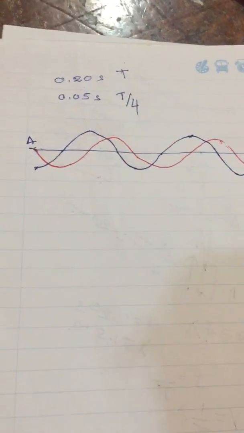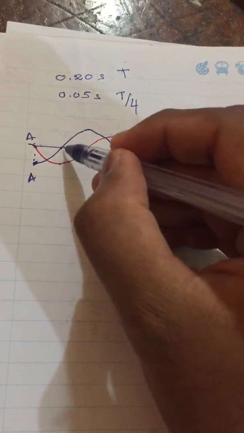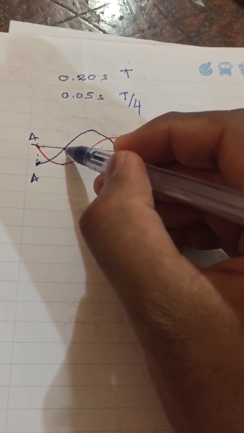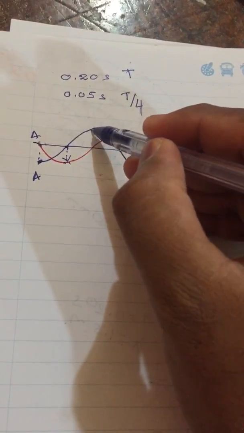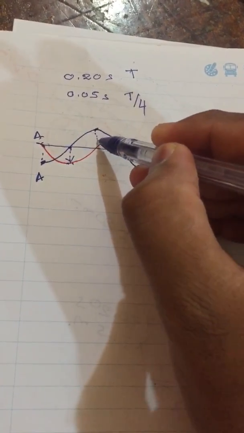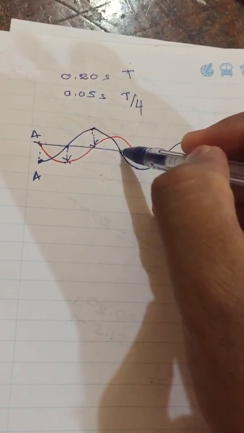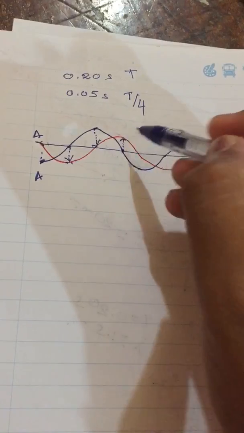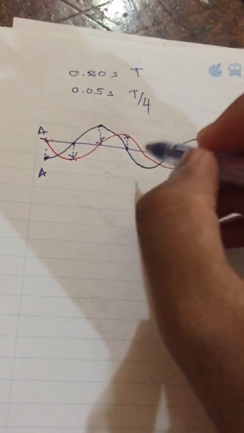So if you look at the corresponding point, this is A in the beginning, this is A now, and the blue one is the beginning, so it has come to this point. And then the top one in a quarter of the period will come here, and this one in a quarter of a period would go up. Of course, this amplitude and this amplitude should remain the same. There is a mistake in the drawing.